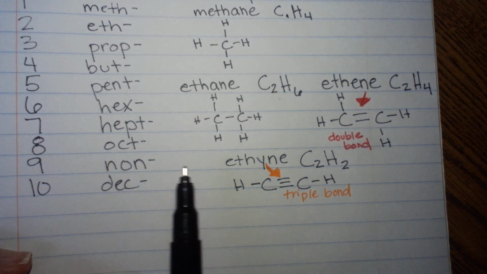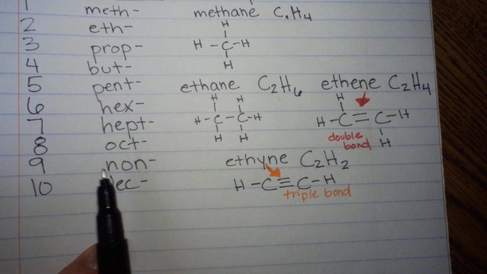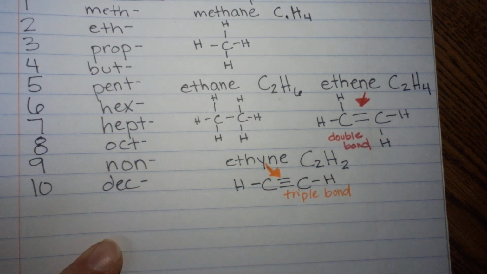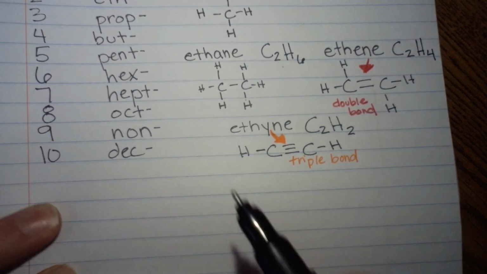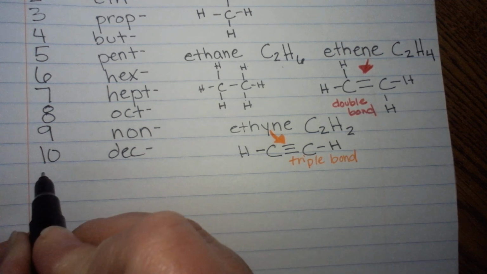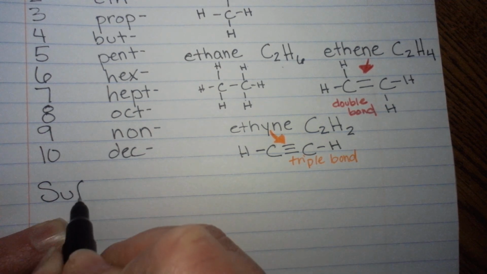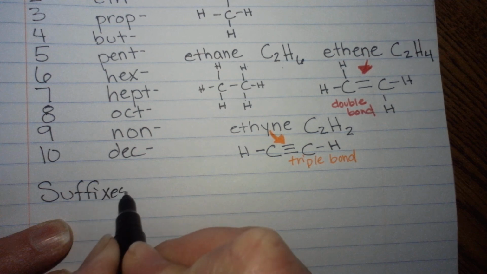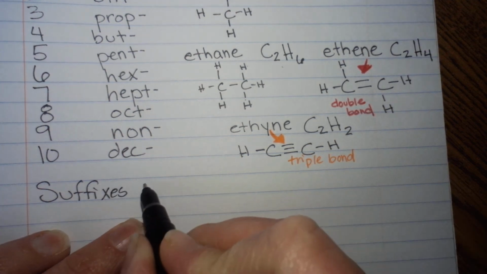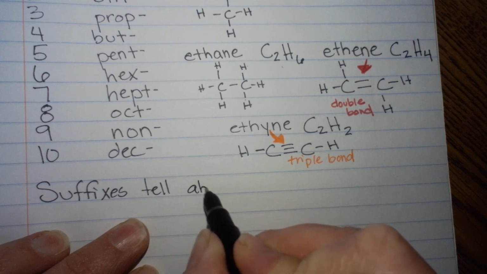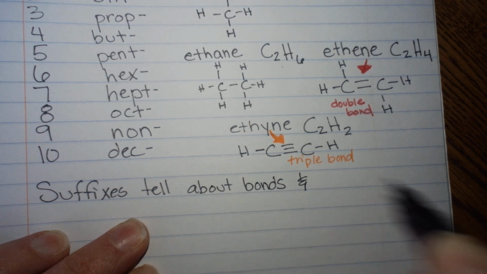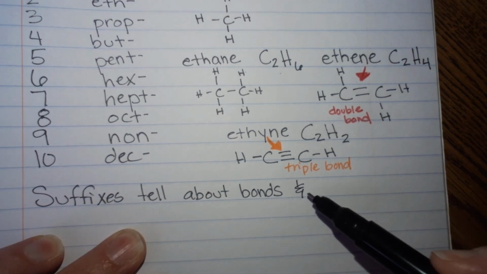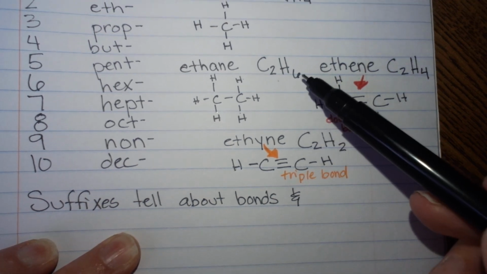So the prefixes were pretty straightforward. The suffix part, we probably need to discuss just a little bit. So let's talk about the suffixes. Notice the H's.